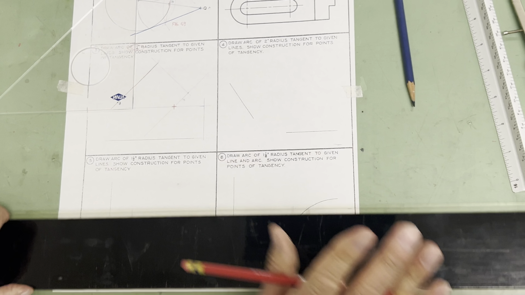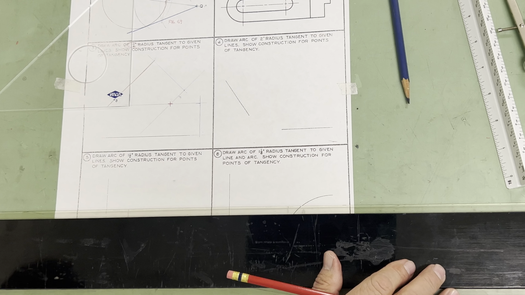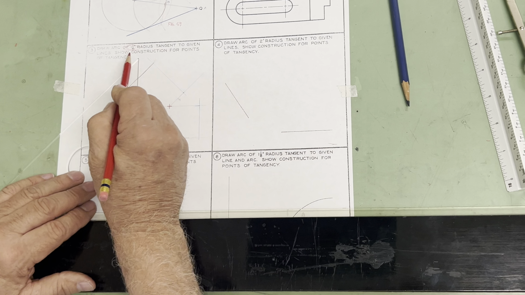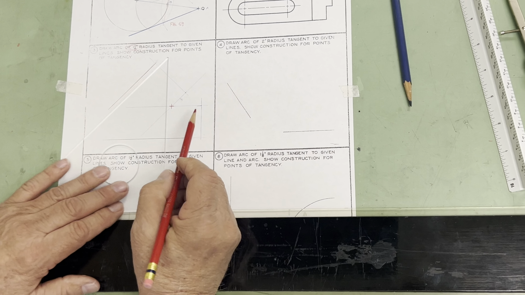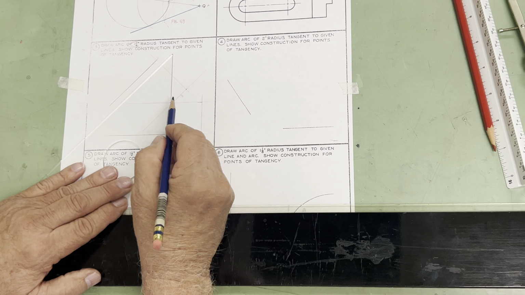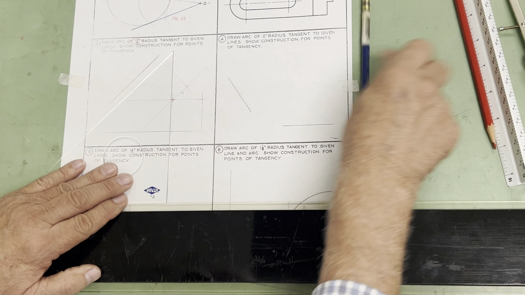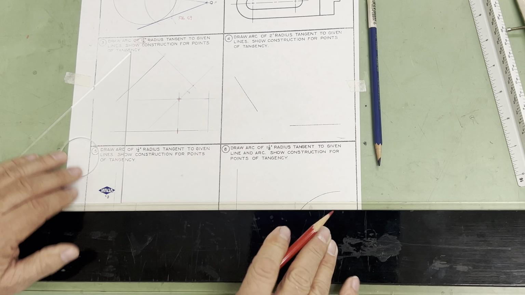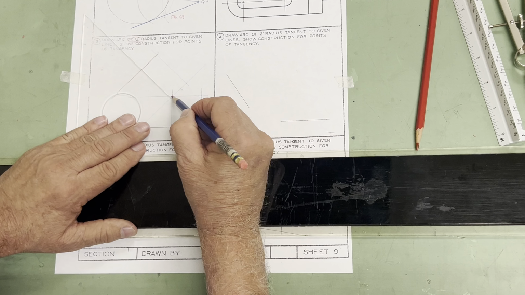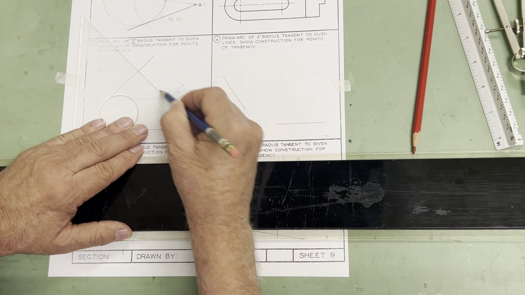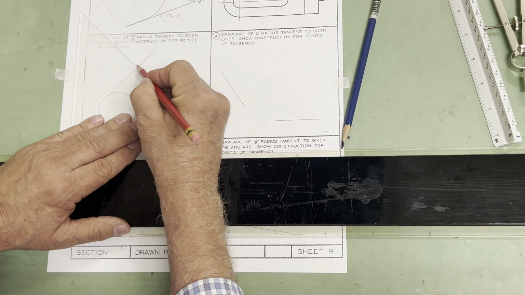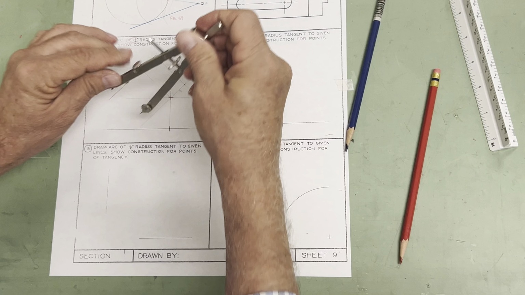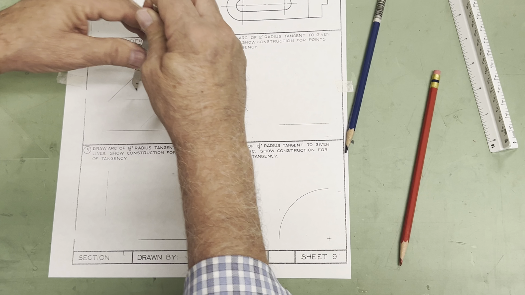When you see this, you automatically know, or should know, that's a circle or a part of a circle. So I'm going to show construction for points of tangency. So I'm going to draw this line. It is perpendicular. So that is my tangent point. Right? Go here. That is my tangent. I'm showing my construction lines. Then all I have to do is come back here.